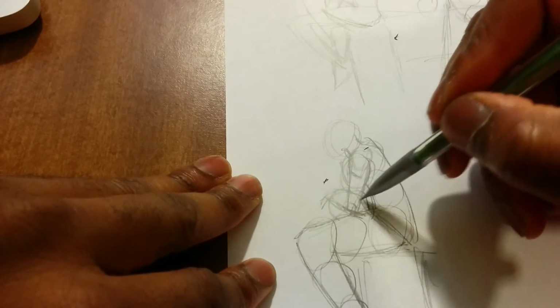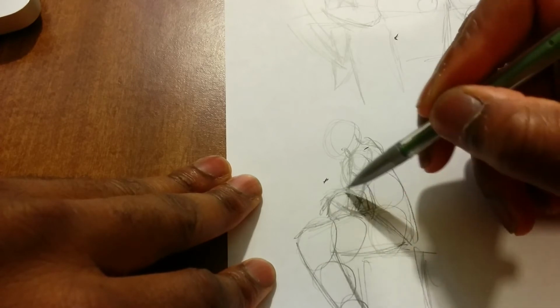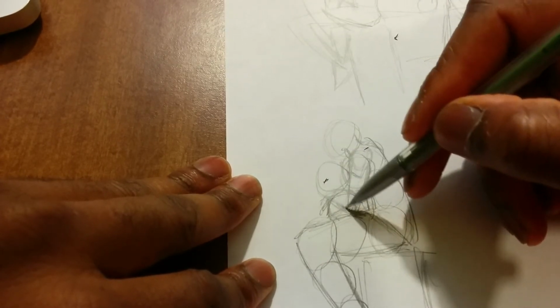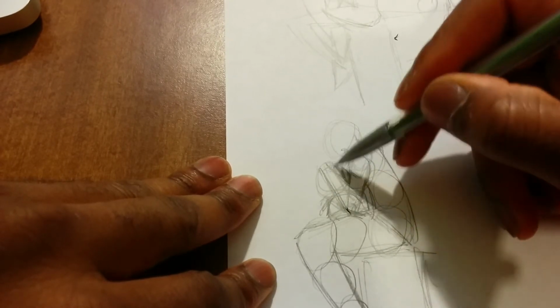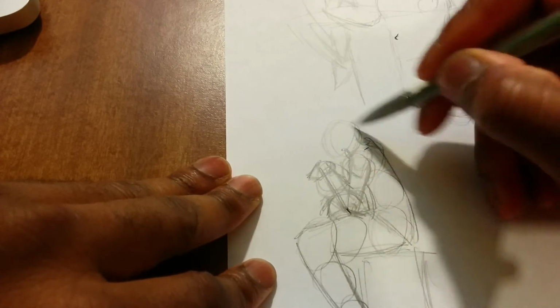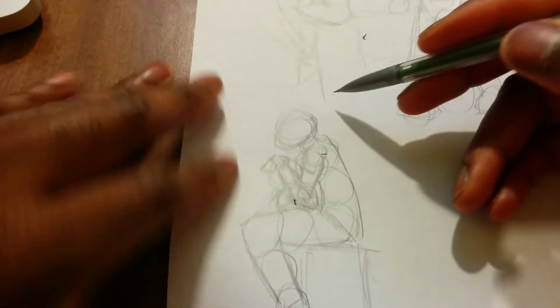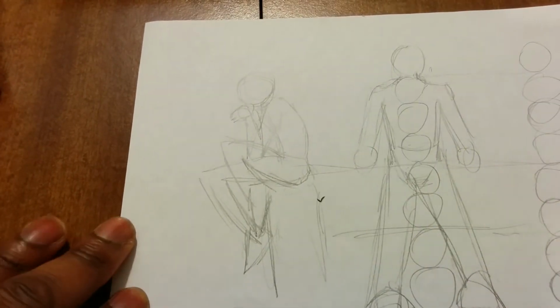I'll just draw right over it, the other half of the head. So we'll begin, and then you have another head for the other part of the arm. I know this is a bit messy, but it's just an example. And that's one way on how to draw characters and character height consistently.